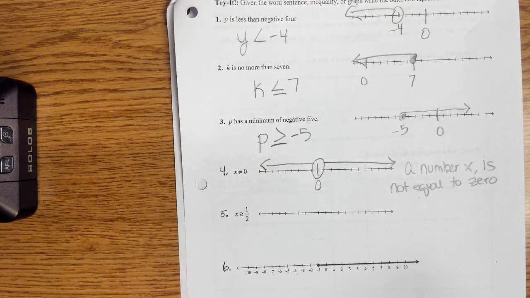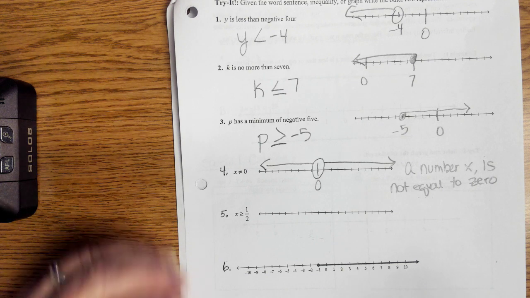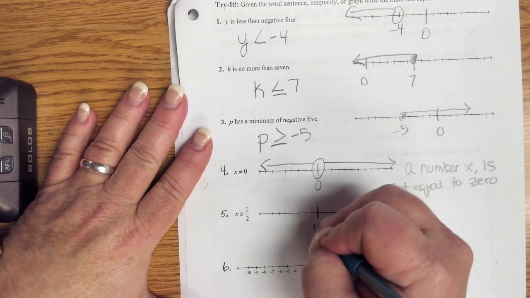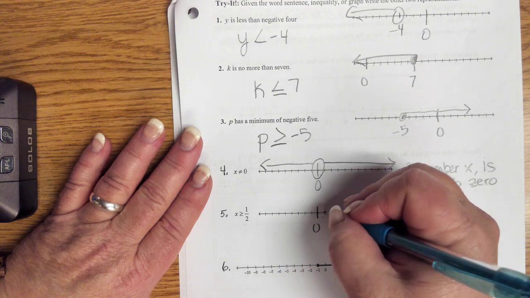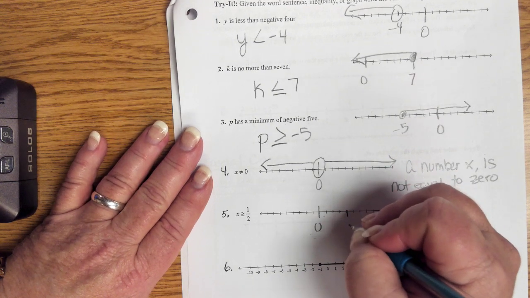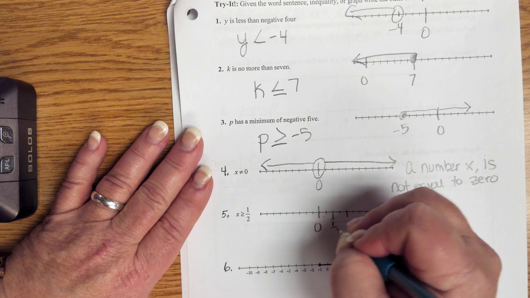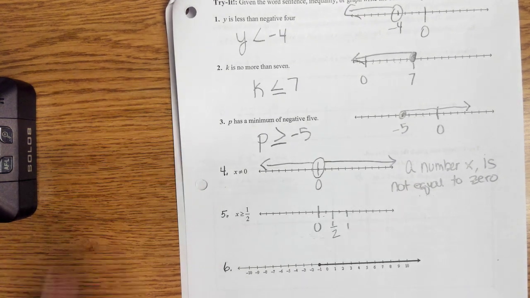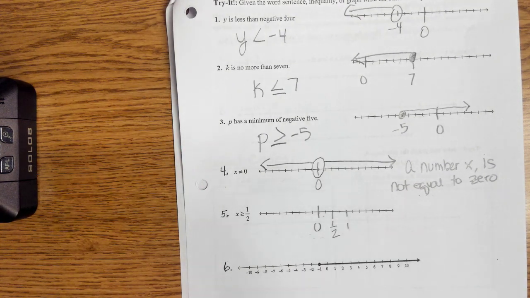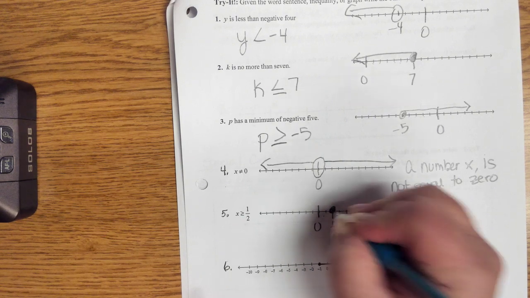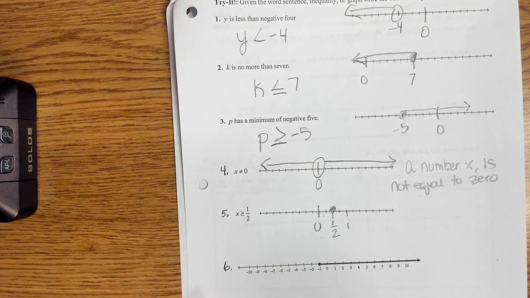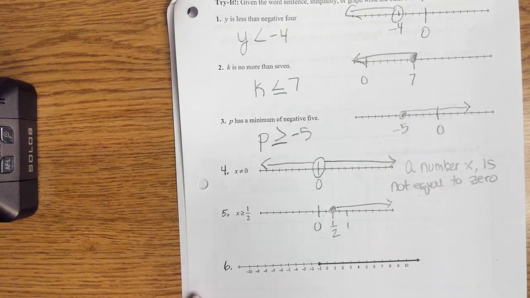Okay? Everybody good? X is greater than or equal to 1/2. Okay. Then I would do this. 0. I'd make it so that it's easy for me to read. I'd probably go 1/4, 1/2, 3/4, and I'd put a 1 here, and I'd come here and do 1/2, so that you could do it in between those two little lines if that was what was given to you. You can do it however you'd like. I need a closed circle, and I need to be going which way? To the right. Okay, these are pretty easy.